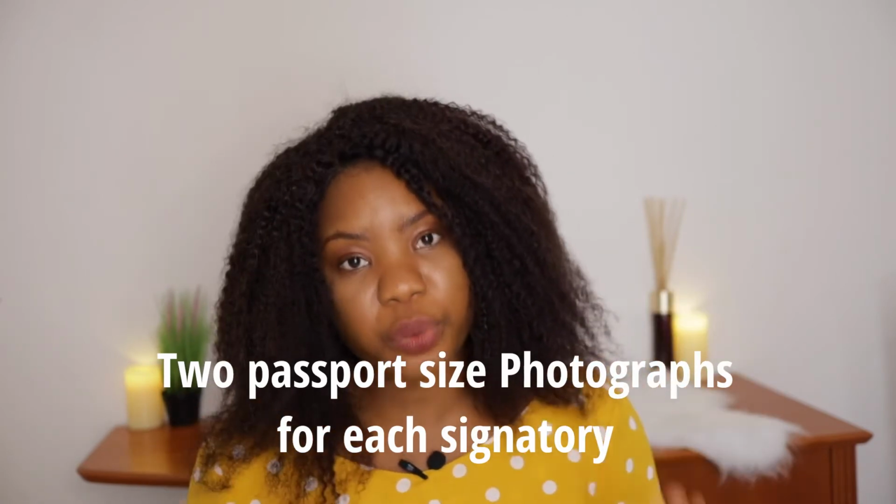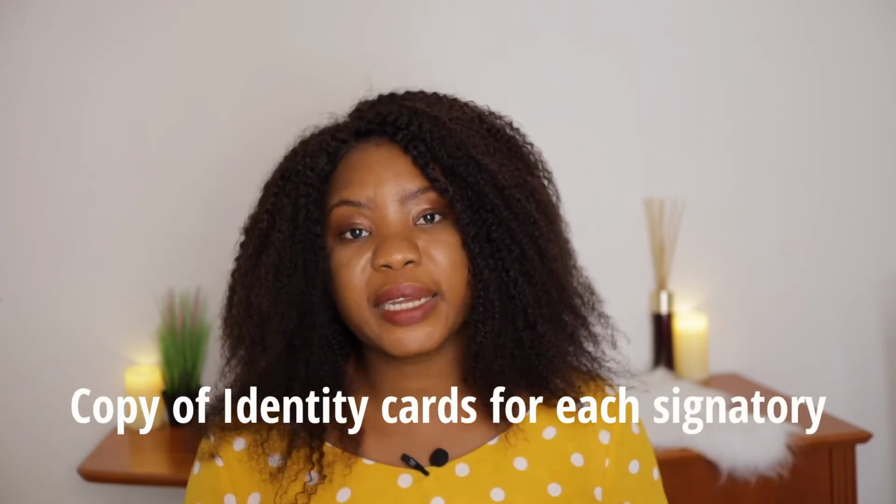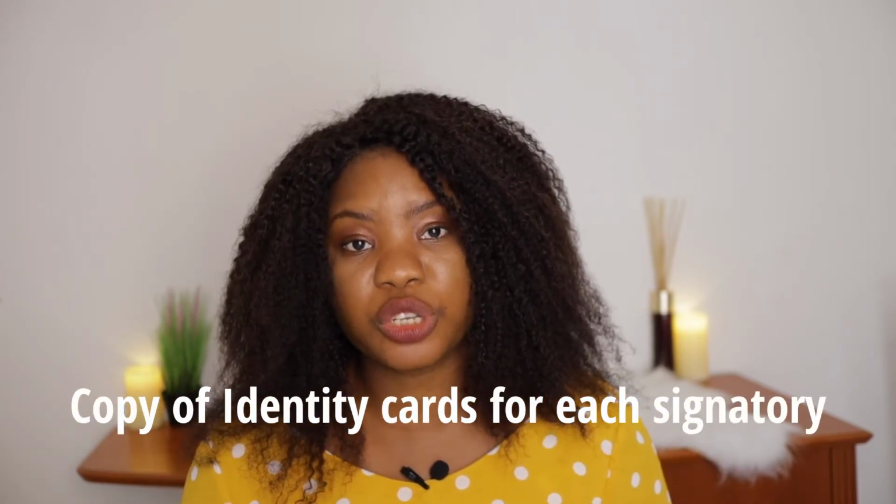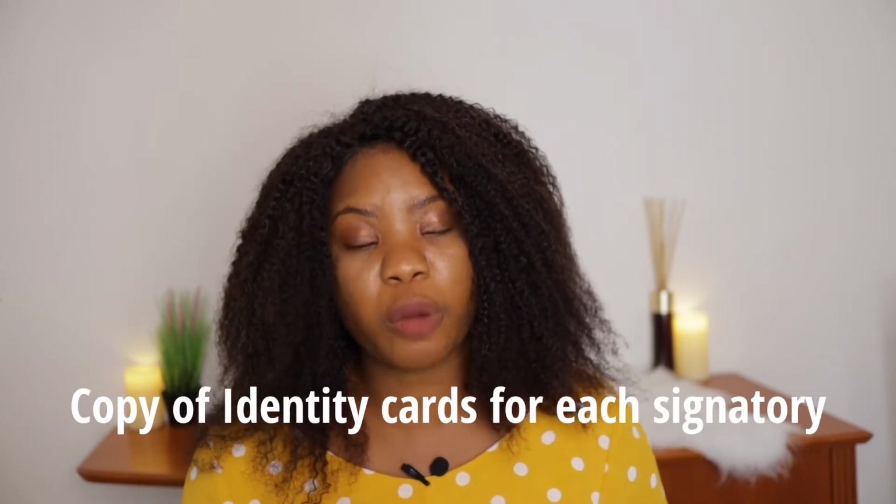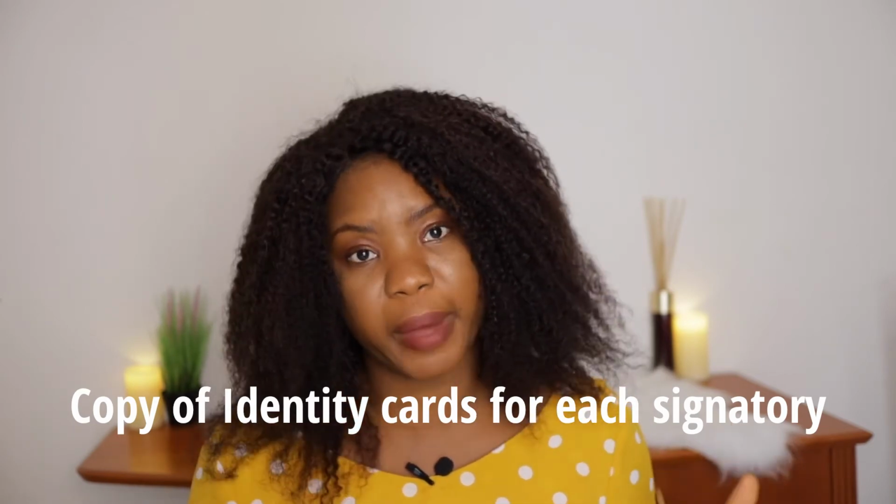If you have 3 signatories to the bank account, then you have to put 2 photos of each of these people, and that makes 6 passport size photos of 3 people. So don't forget to put the passport size photos of all the signatories to your NGO bank account if you are based in Cameroon. Equally important is the fact that you also have to include the ID card copies of all the signatories to that bank account. You have to give the photocopies of their ID cards to the bank.